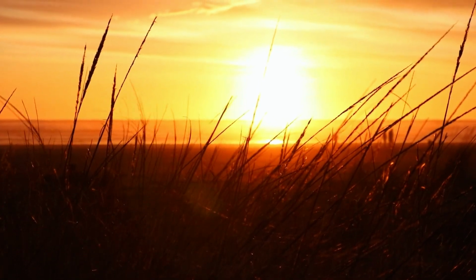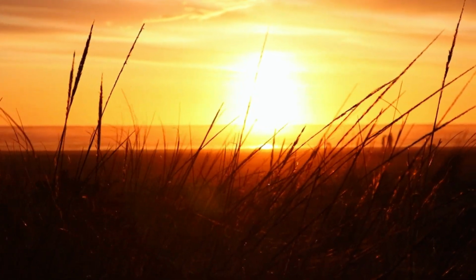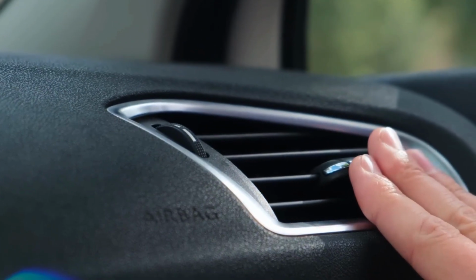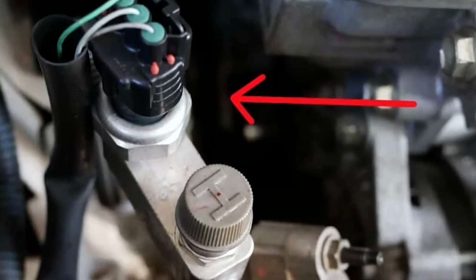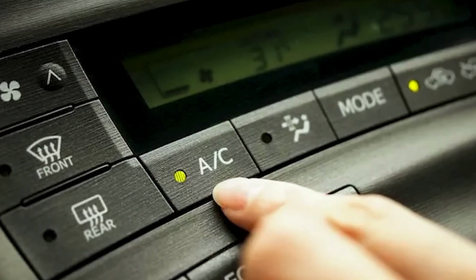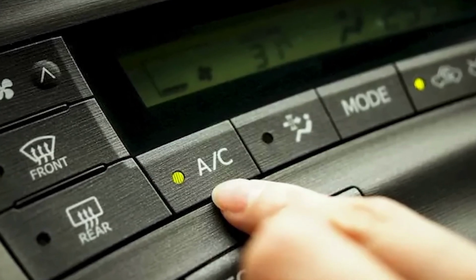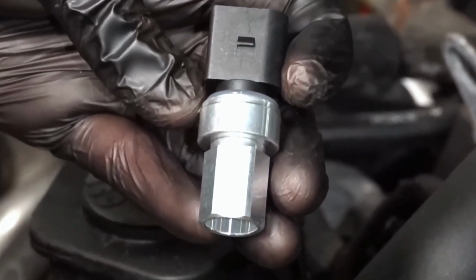In the scorching heat of summer, the last thing you want is for your air conditioning to fail. So today, we're going to talk about how to spot a bad AC pressure switch in your car, since it's one of those features that we tend to ignore until it causes a problem. Let's start by briefly explaining the function of the AC pressure switch.